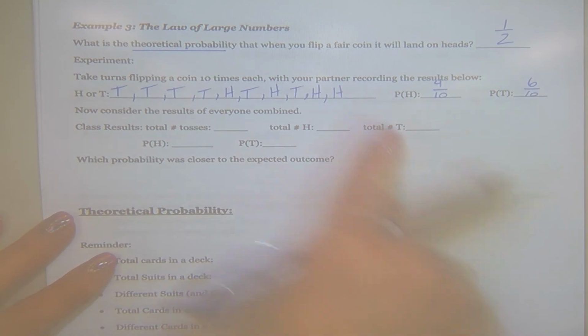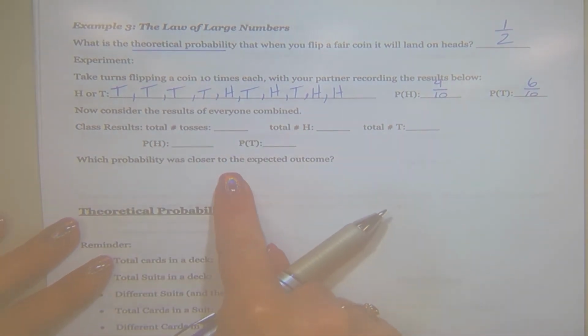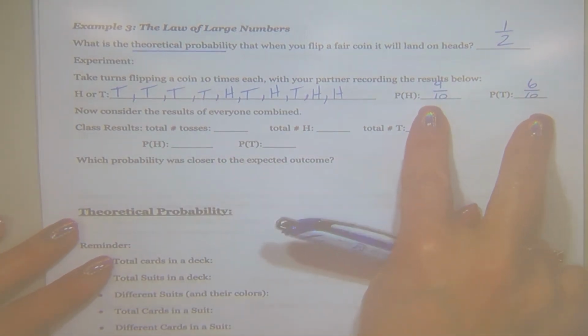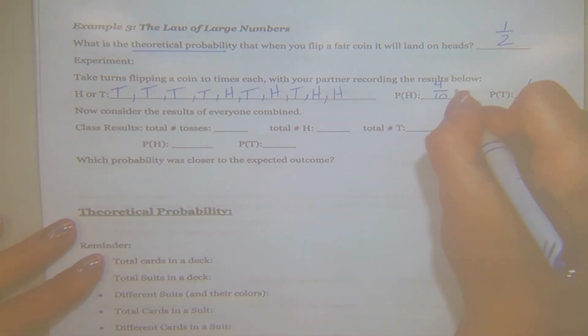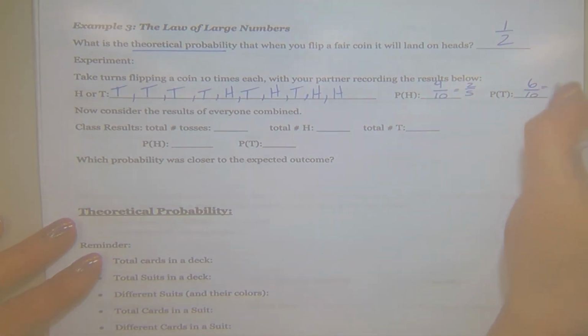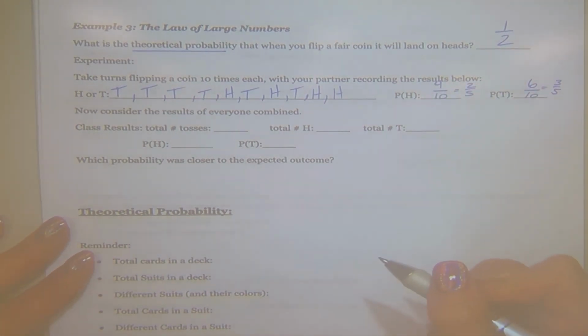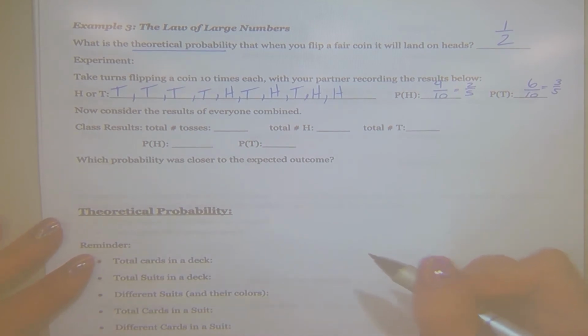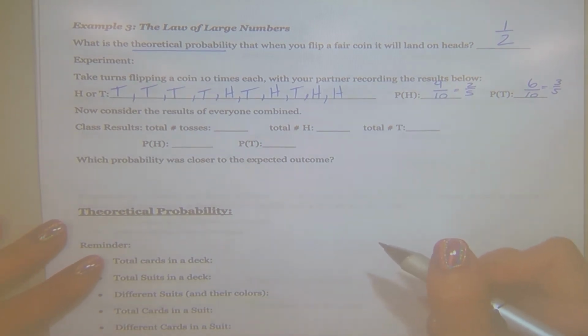Now this is the part that's really hard because we don't have a class. Notice that I got close to half. This would reduce to 2/5. This would reduce to 3/5. Not quite half, but pretty close. I can pretty much guarantee you that at least one of you out there got something that was not close to half.